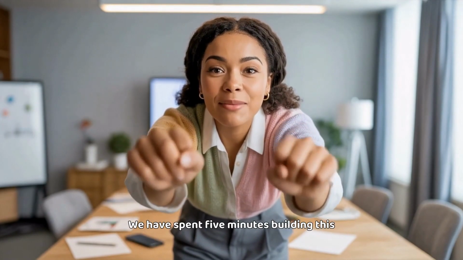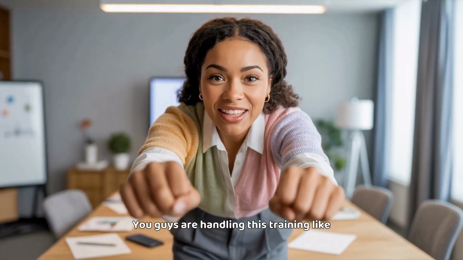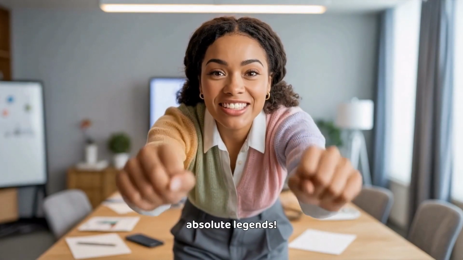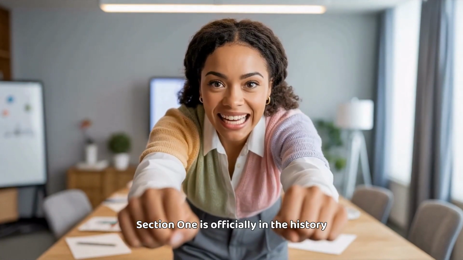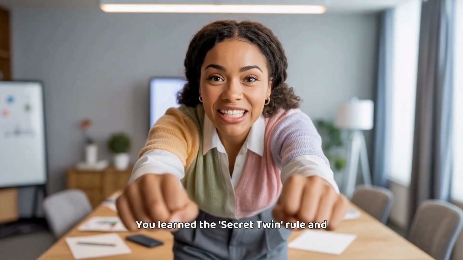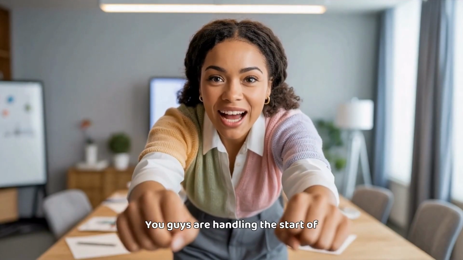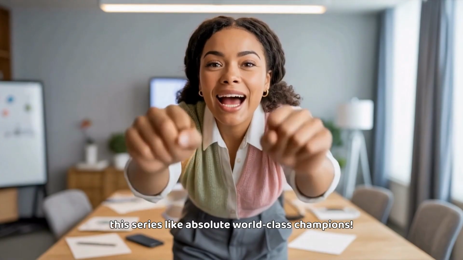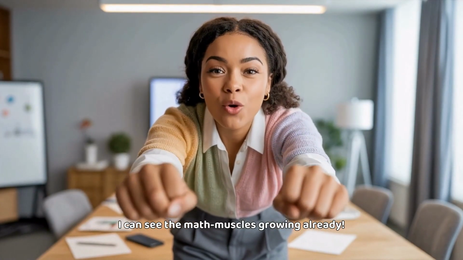We have spent 5 minutes building this foundation, and it is rock solid. You guys are handling this training like absolute legends. You are ready for the next level. We're moving from candies to cakes in the next section. Get ready. Section 1 is officially in the history books. You learned the secret twin rule and you conquered the candy challenge with style. You guys are handling the start of this series like absolute world-class champions. I can see the math muscles growing already.